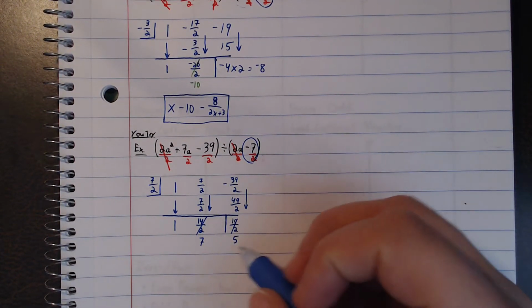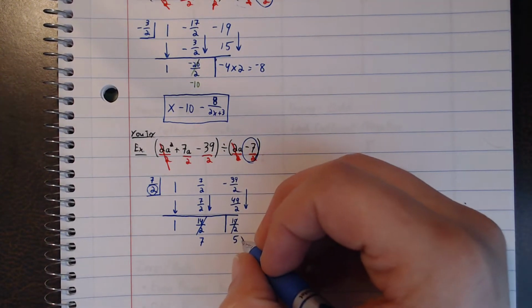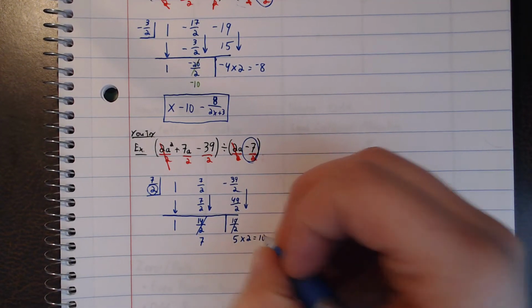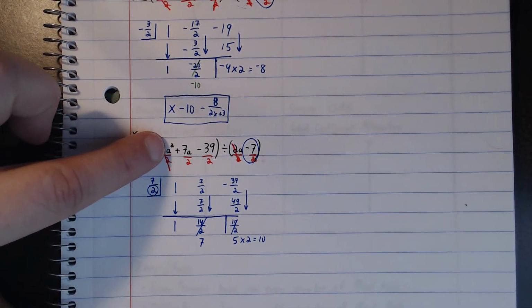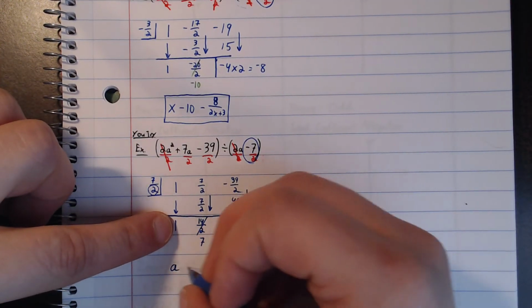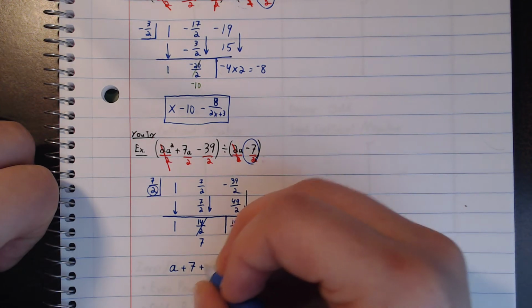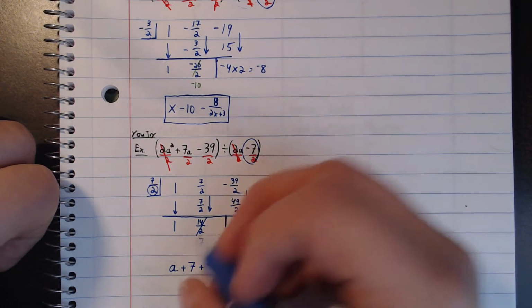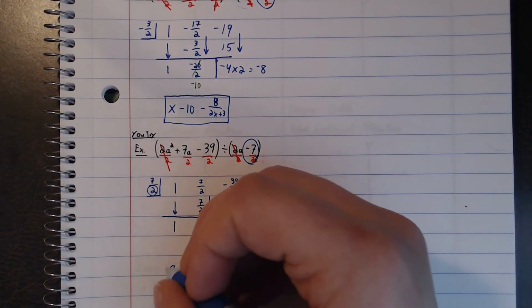Now, we don't want the 5 because we still have this thing that we have to deal with, so we're going to multiply by 2. That's going to give us what our actual remainder is. We had a to the second. It's going to drop down a power, so it's going to be 1a plus 7. And then we're going to add 10 over 2a minus 7 as our remainder.